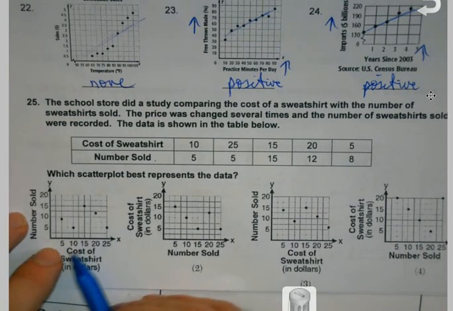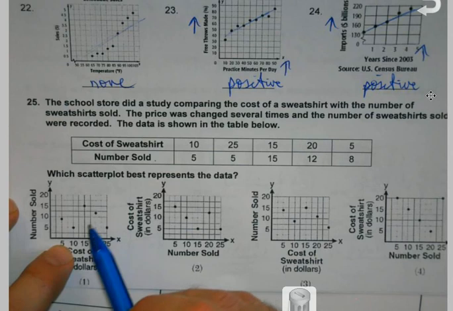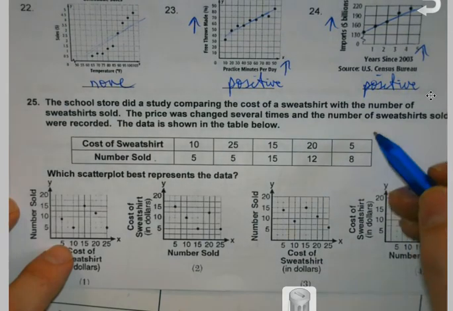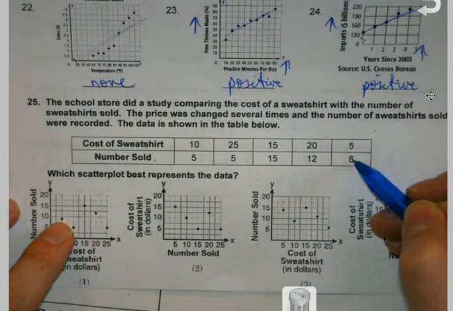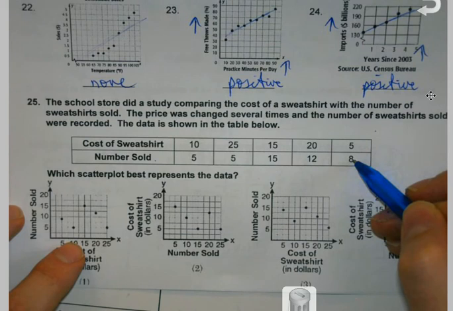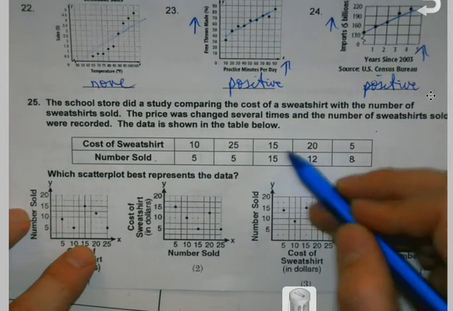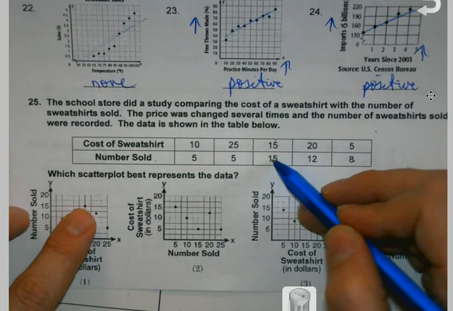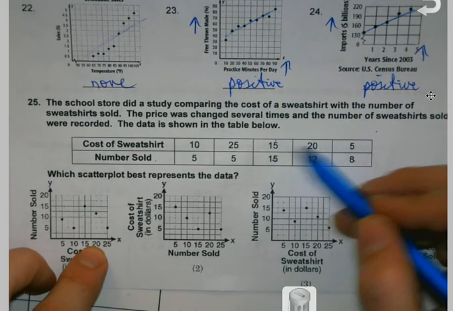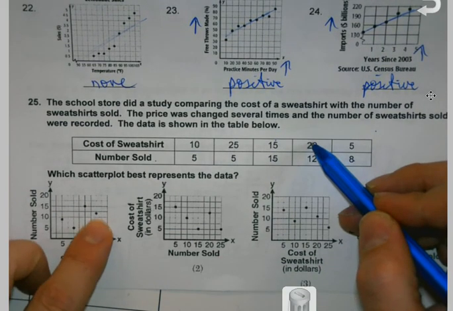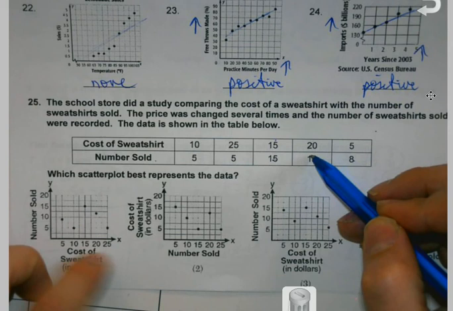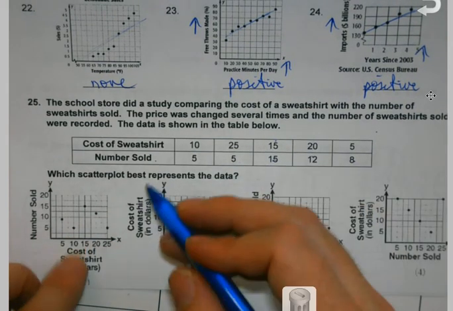So let's see. This first one, the cost was 5. They sold 8. Okay, that would match up. When the cost was 10, they sold 5. That would match up. When the cost was 15, they sold 15. That matches up. When the cost was 20, they sold 12. Yes. And 25 and 5. Now that one looks good right now.